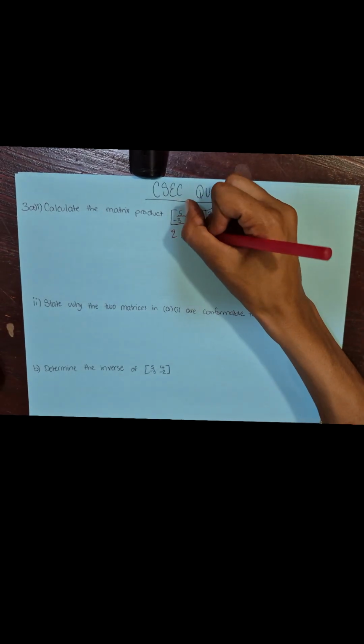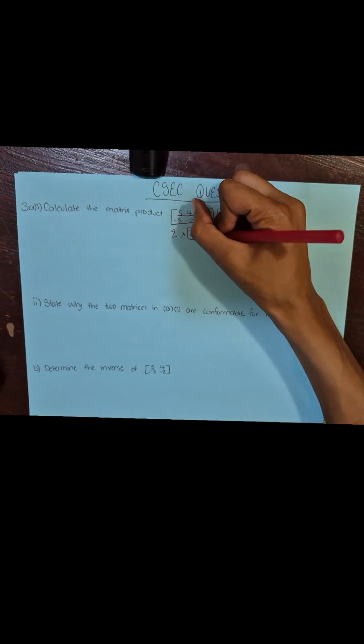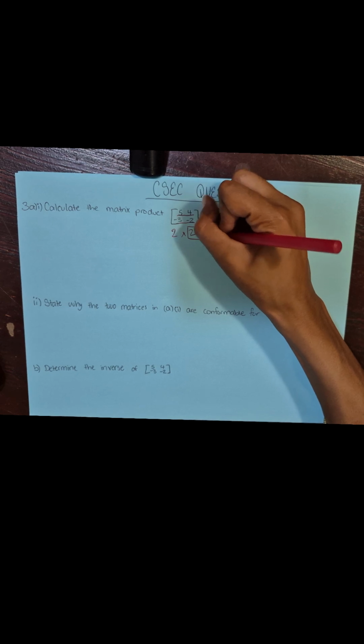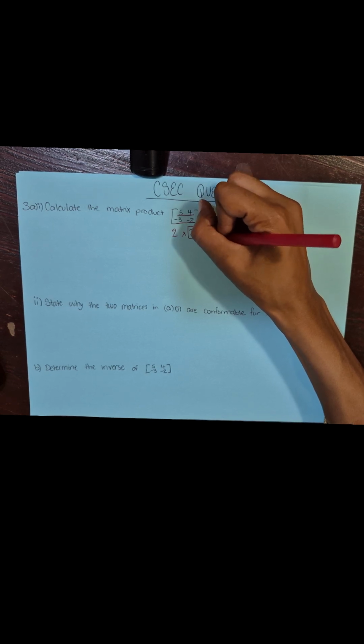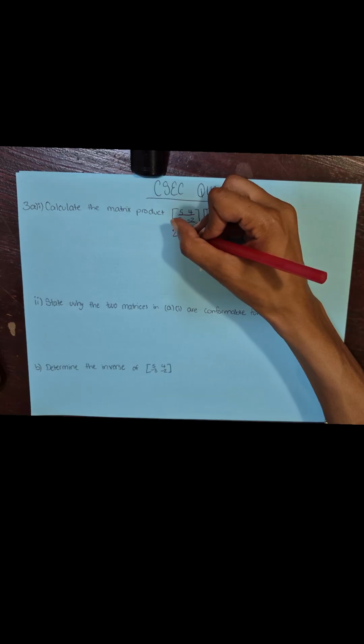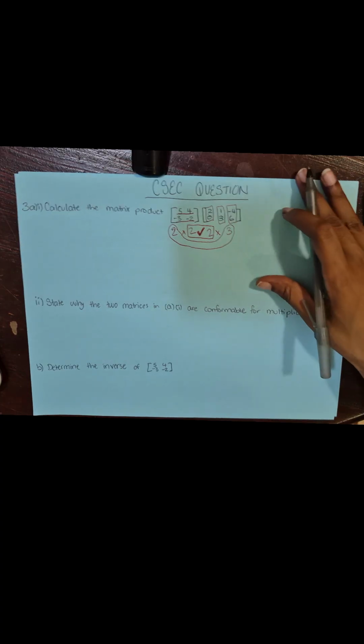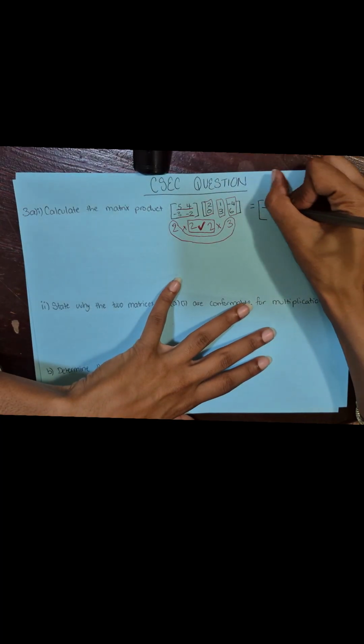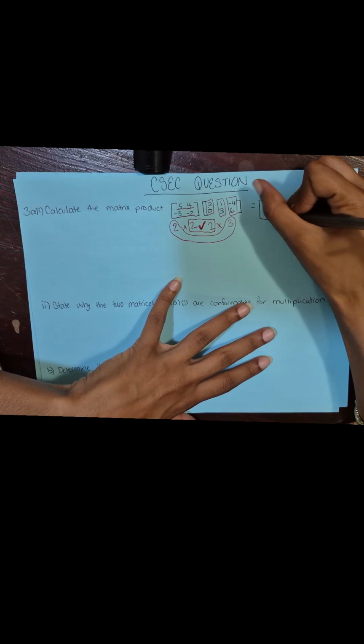Now, is it possible? You look at the inside numbers and they match. So yes, these two matrices are conformable. This is possible, and we don't waste anything. These on the outside tell us the order of the answer matrix. So how is the answer matrix going to look? It's going to be a 2 by 3 matrix, just like this one. So we know it's going to have something here, something here, something here, something here, something here, something here. That's how it's going to look.